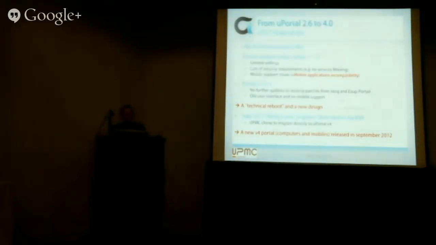So after that, when I arrived at UPMC, I studied the infrastructure, the portal, portlet, and all parts of the portal in order to choose and improve the portal of UPMC. So the portal runs on all physical servers. There aren't any virtual machines.